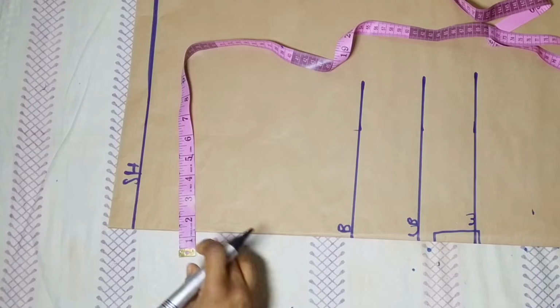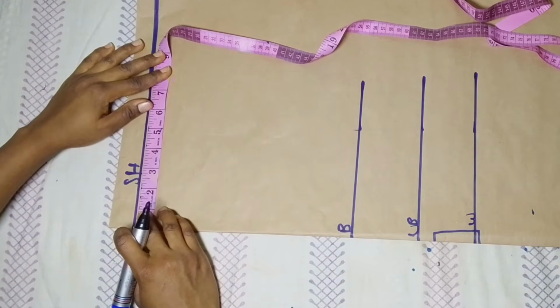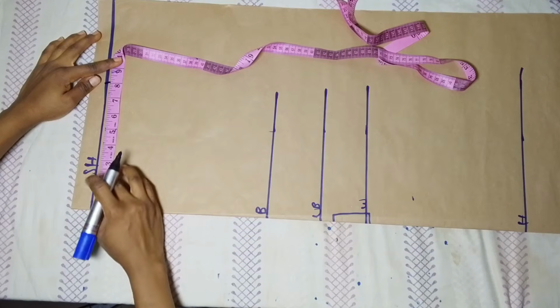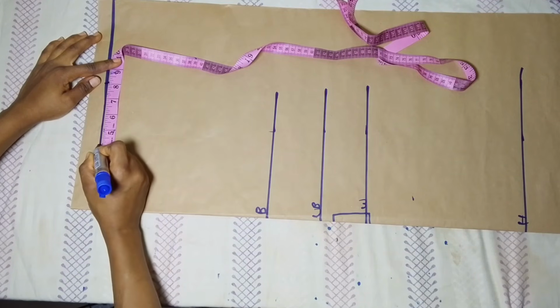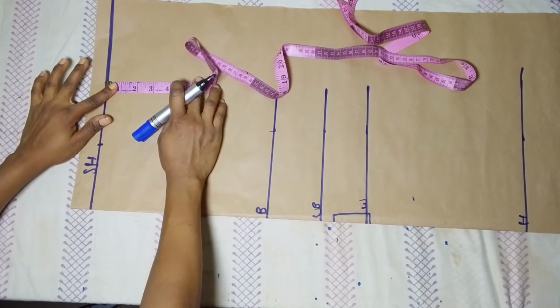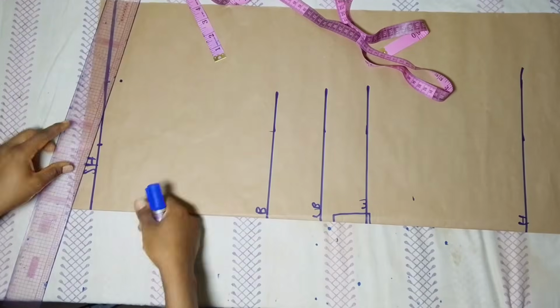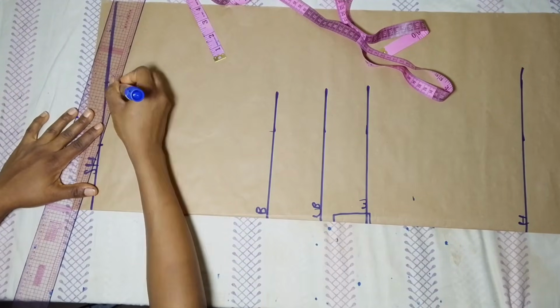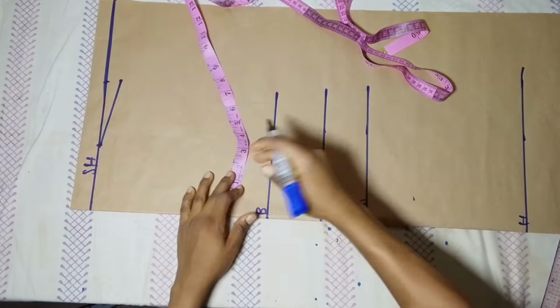The next thing I'll do now is to take my shoulder measurement. My shoulder measurement is 16 inches. I'm going to divide my 16 inches by 2, which will give me 8 inches. Then I'll also take a neck width of 4 inches. And I'll come down at the shoulder measurement by 1 inch. Once I'm done with that, I'll connect my neck width down to the 1 inch this way. And I'm done creating my shoulder slope.